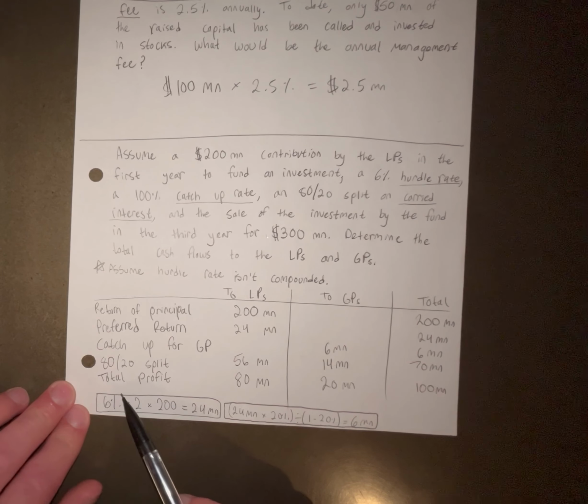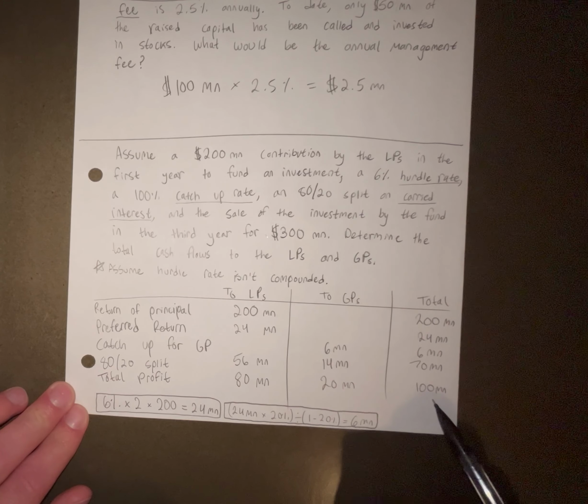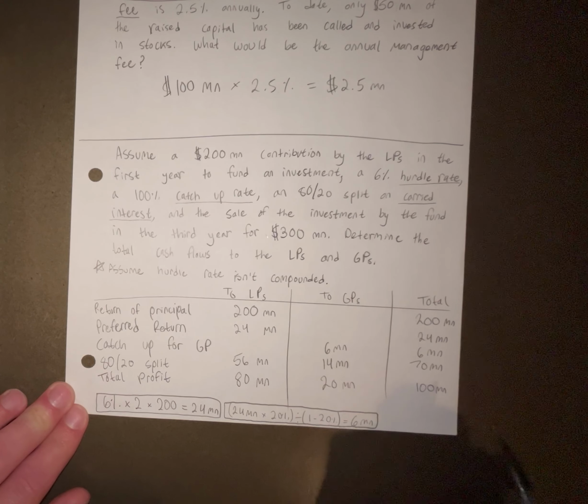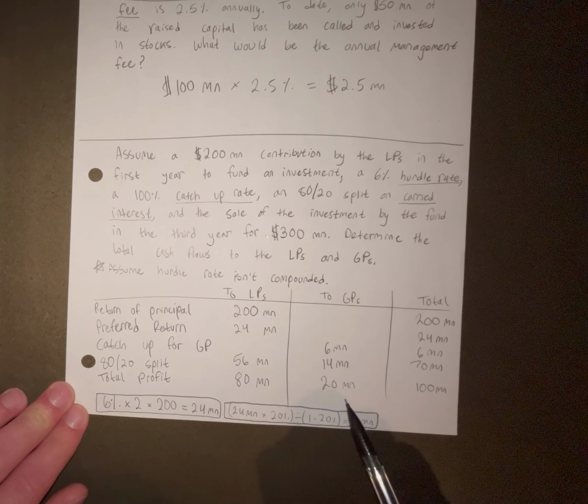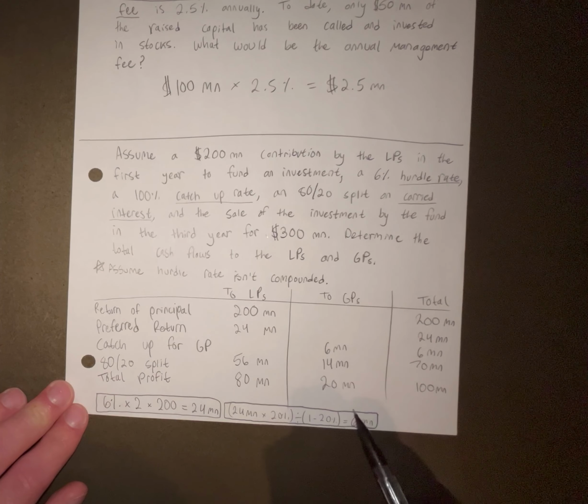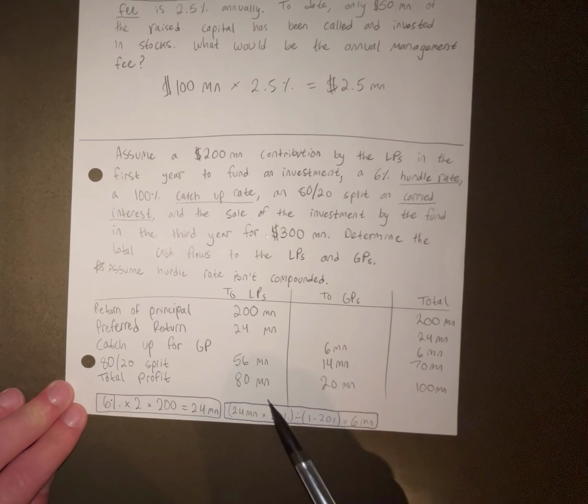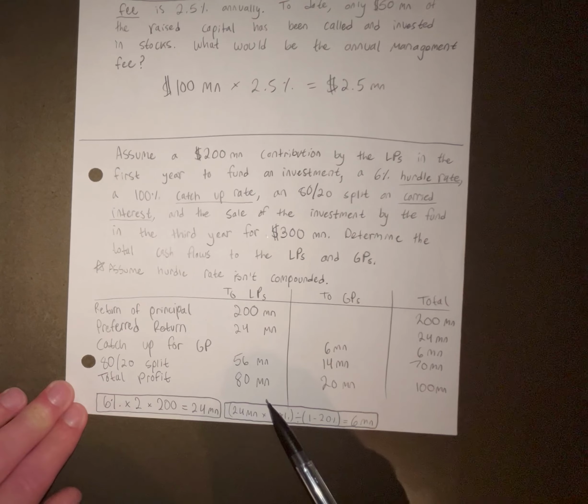So the total profit is $100 million, 300 minus 200. $20 million of that goes to the general partners for their services. $80 million goes to the limited partners for their investment.